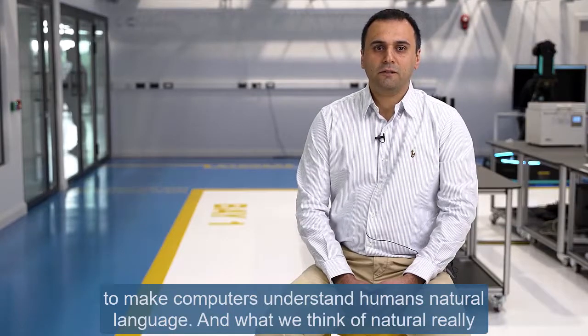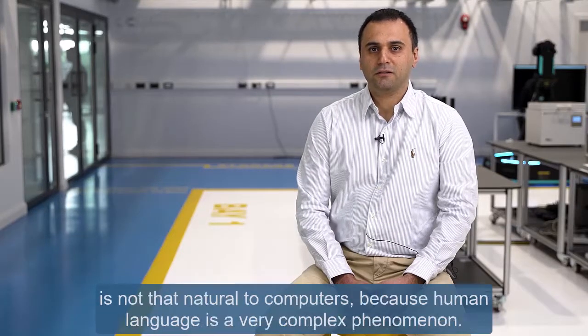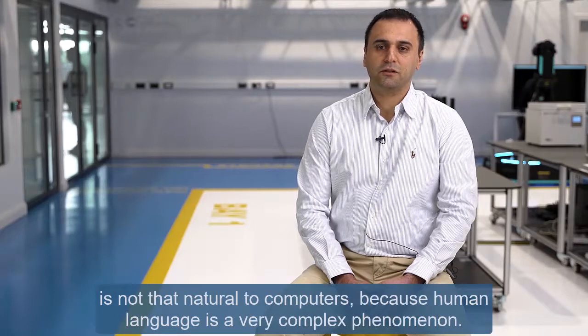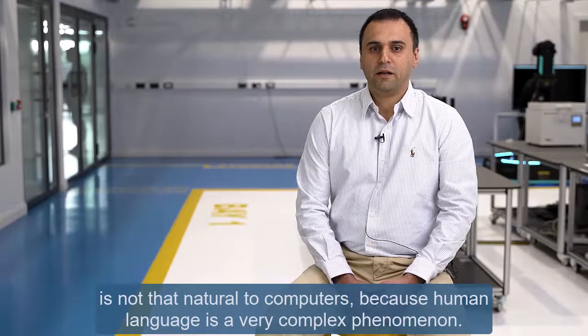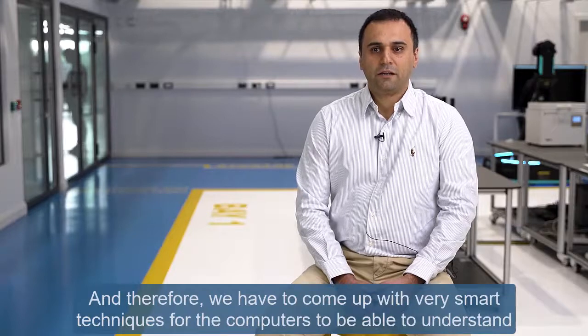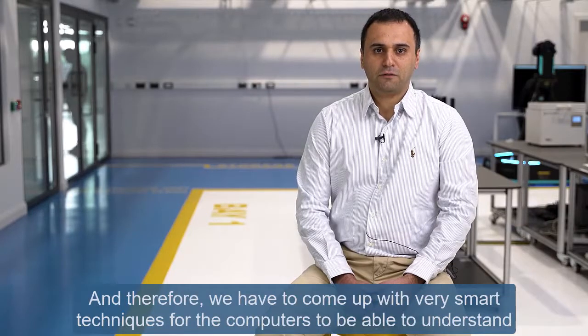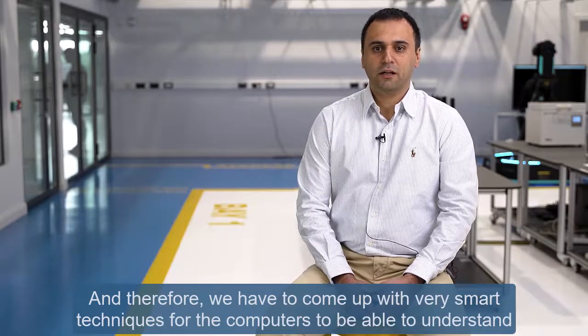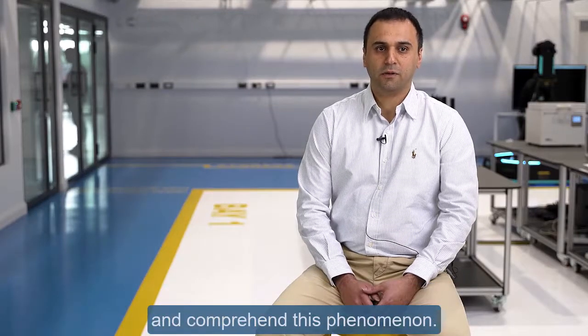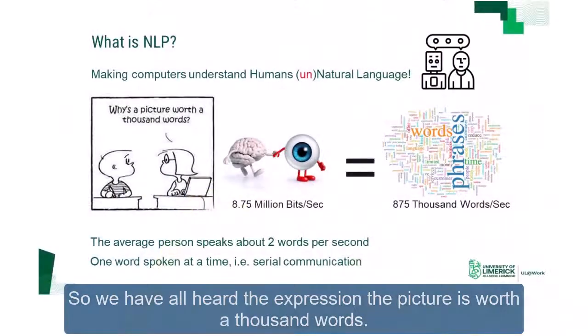And what we think of as natural really is not that natural to computers, because human language is a very complex phenomenon, and therefore we have to come up with very smart techniques for the computers to be able to understand and comprehend this phenomenon. So we have all heard the expression, a picture is worth 1,000 words.